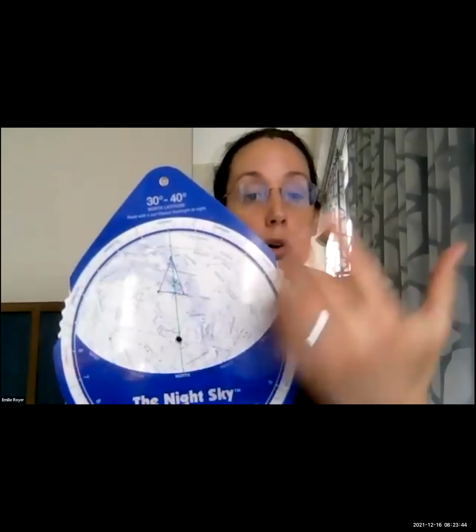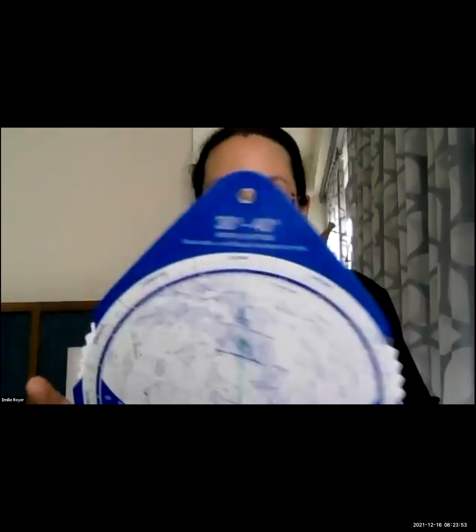From that previous lab, you also saw that the altitude of Polaris changes with the latitude. So depending on where you are in the world, your Planisphere will have Polaris at a different location, it would move in altitude. So make sure, if you bought your own, that you bought the one from 30 to 40 degrees of latitude north.